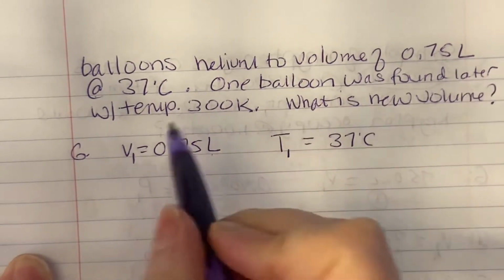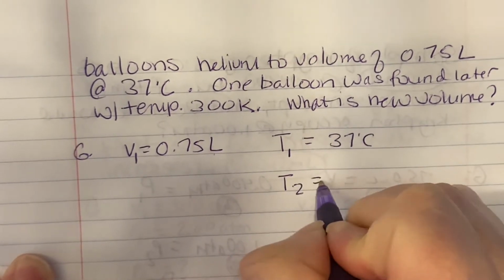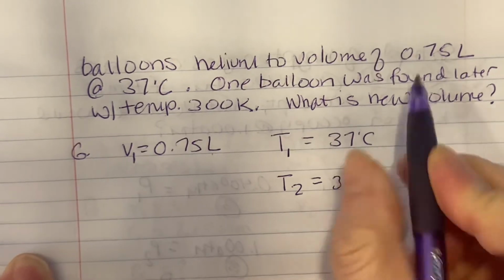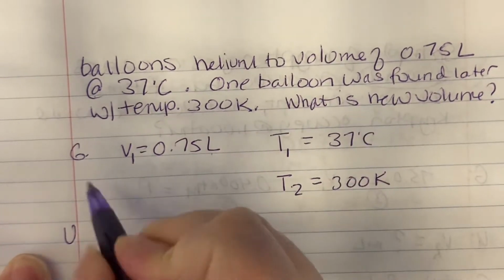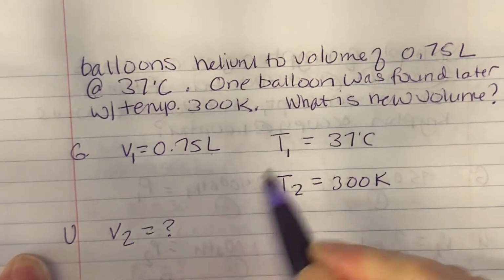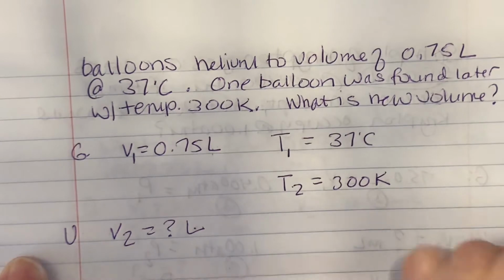But later on, we had a temperature of 300 Kelvin. So that's my final temperature, or my second temperature. What is its new volume? And that means our unknown that we're looking for is V2. And what units will it have? The same one as V1 because they have to match.